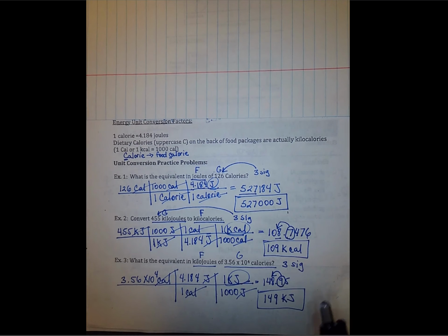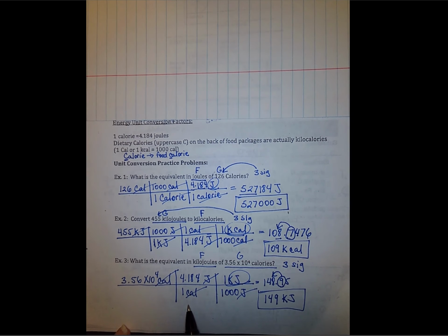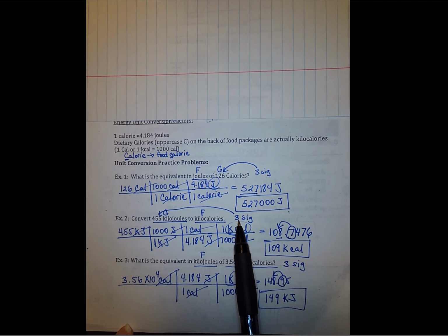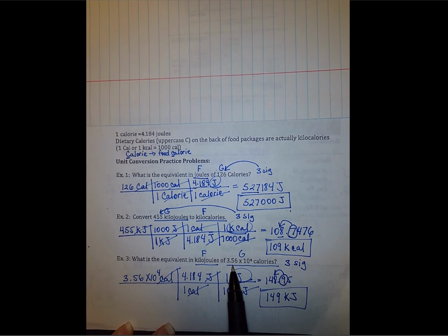Okay. So hopefully you've done the other work, and you can see right here I've done example number 2 and example number 3. Each time keep in mind the number of significant figures. This is 3 significant figures, and then the last one, example number 3, is also 3 significant figures. So keep in mind with the significant figures, and make sure that you do your calculations correctly on here.